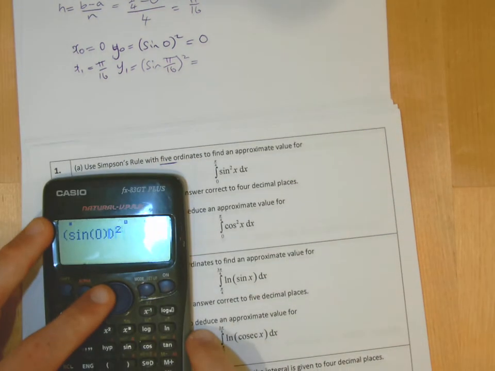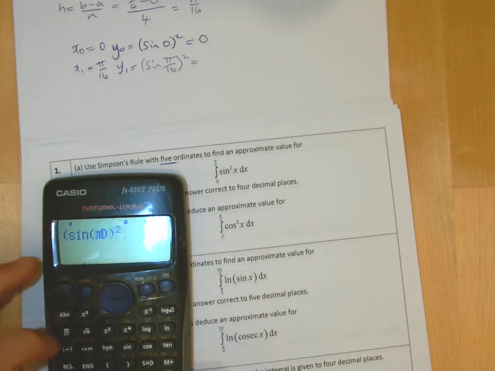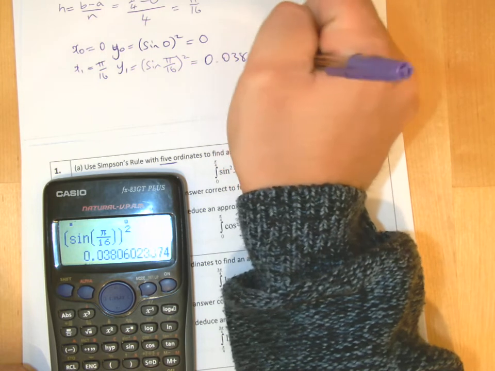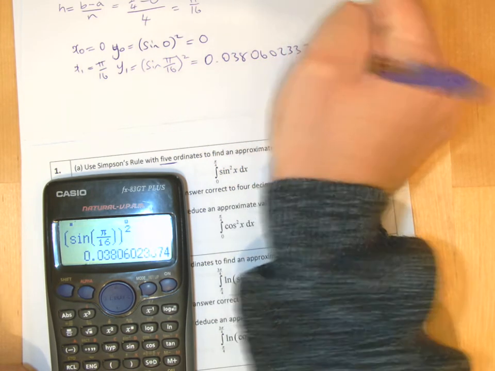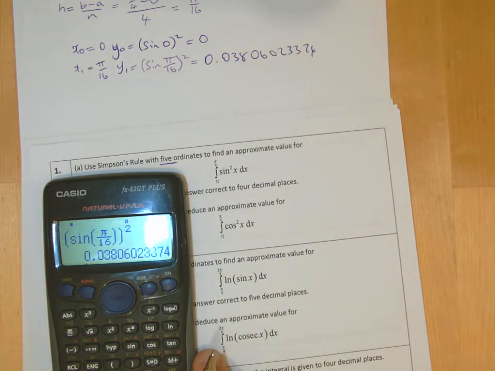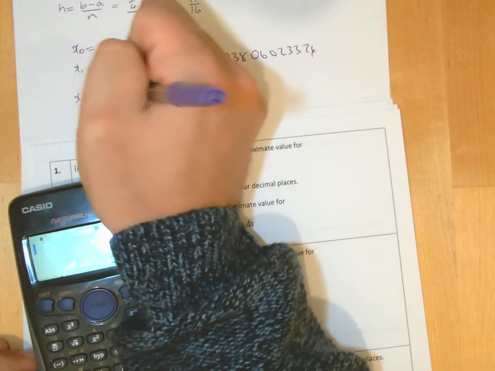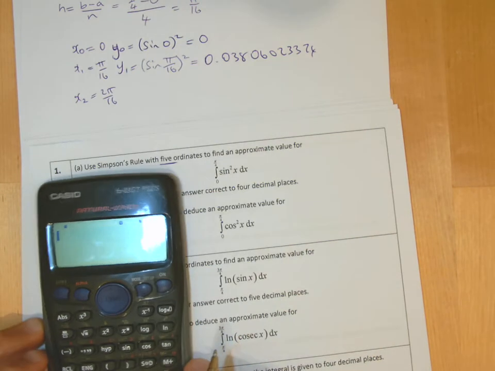So if I go back in my calculator and change this to pi over 16, I get 0.03806023374. x2 then will be 2 pi by 16, another pi by 16.